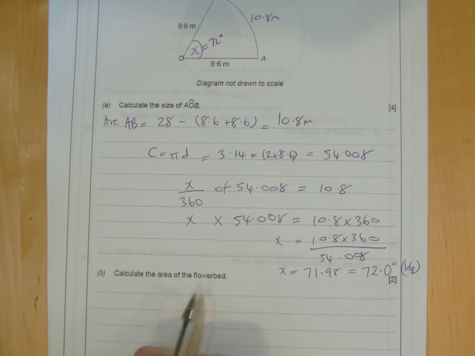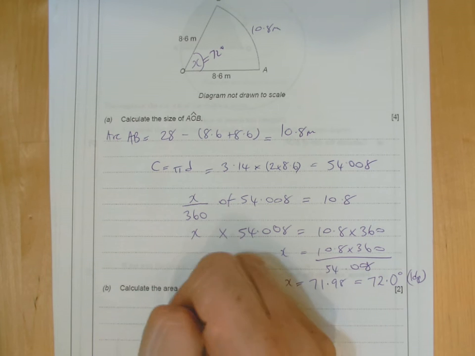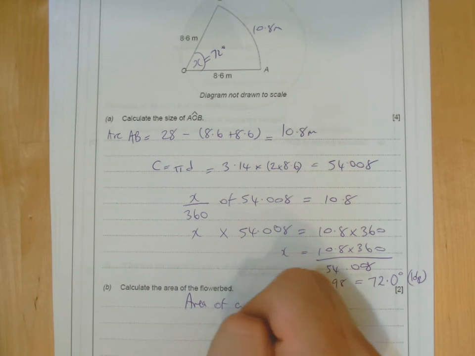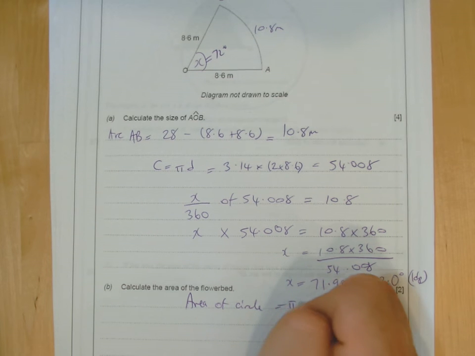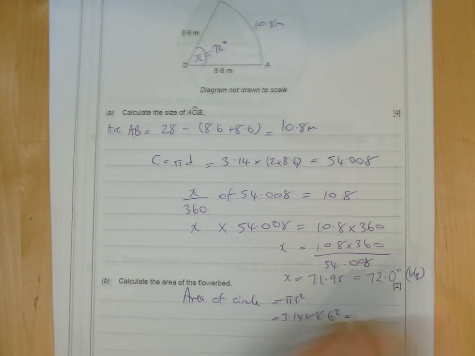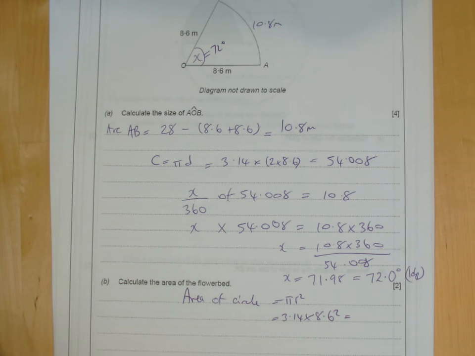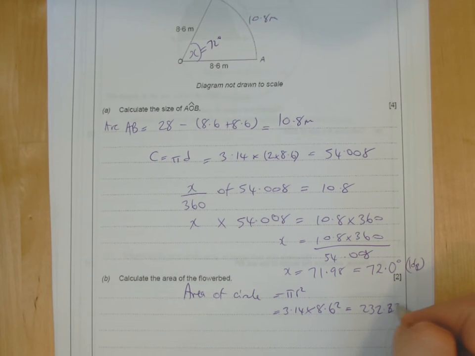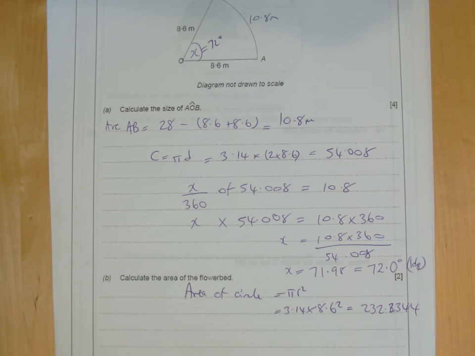Then it says calculate the area of the flower bed. Well, to get the area, of course, remember, the sector, you just always go for the full circle. So area of circle is pi r squared, 3.14 times 8.6 squared. And we get 232.32344. That's the area of the circle.